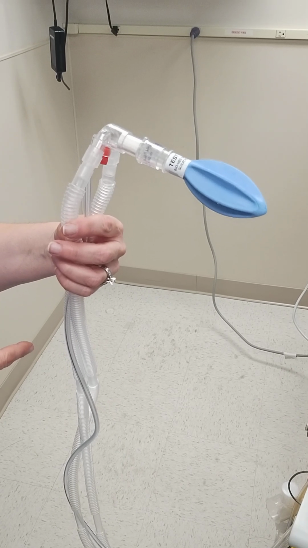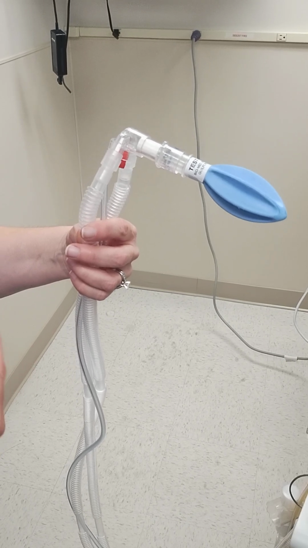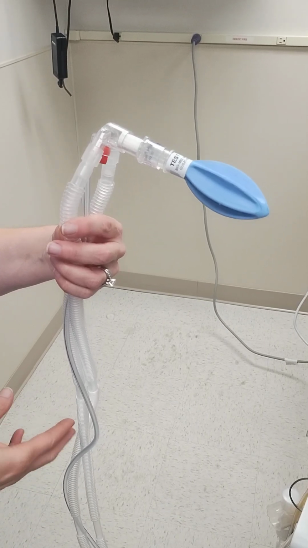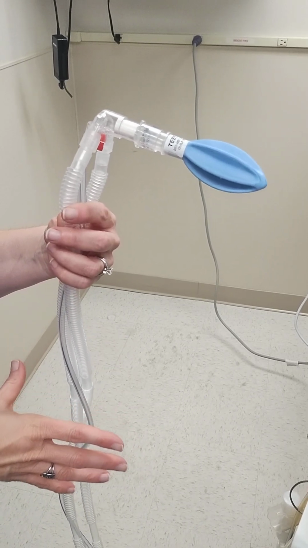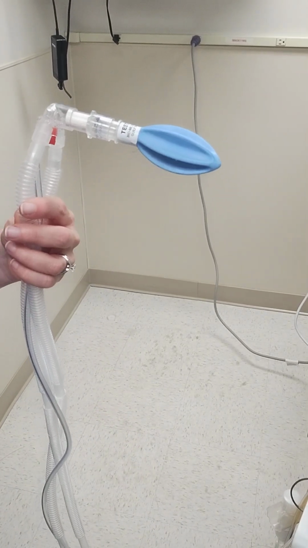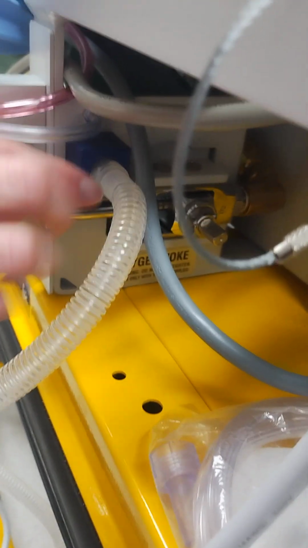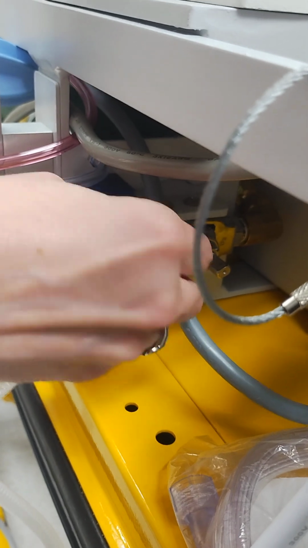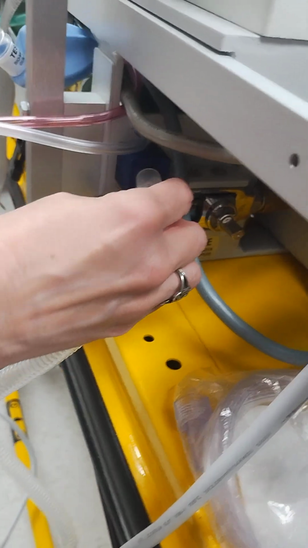Make sure they've turned on the medical air and oxygen for you. And on the way there, you can set up your vent and just do a practice run to make sure that everything's functioning properly. A common place that this will disconnect is right here. So make sure that when you're checking, if you experience any leaks, this may have come apart.